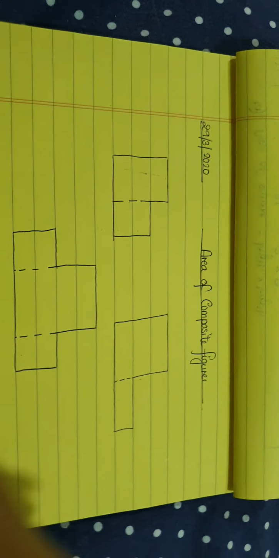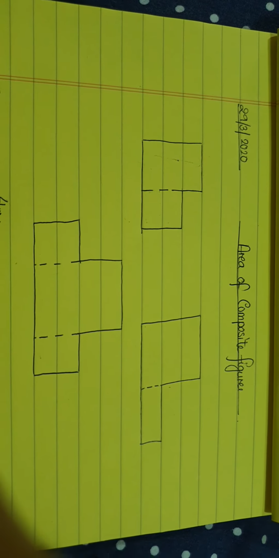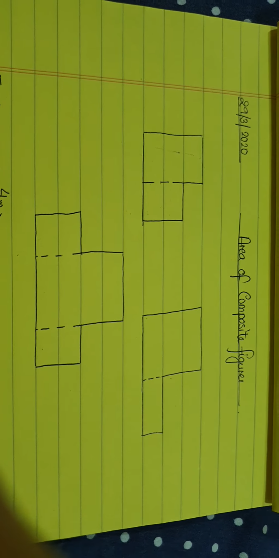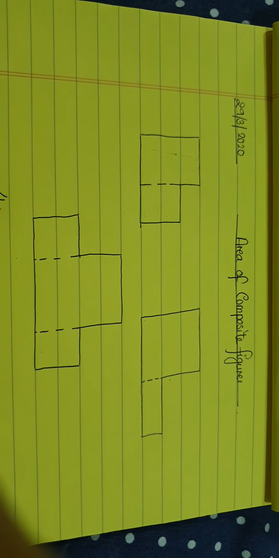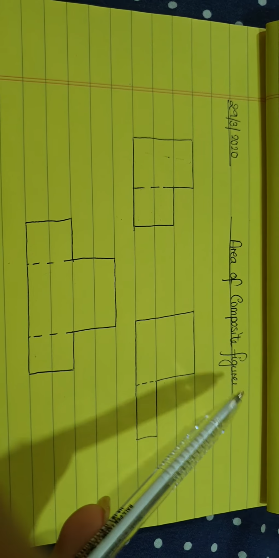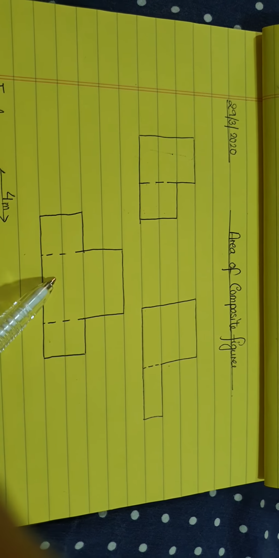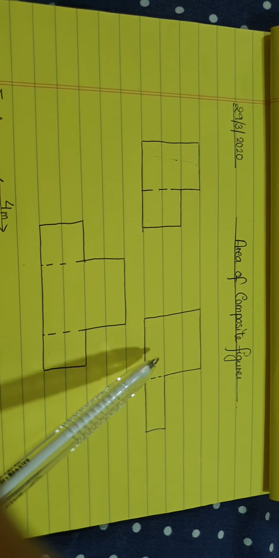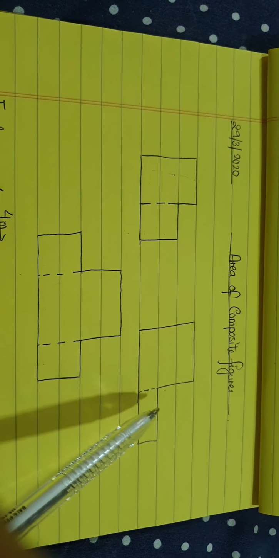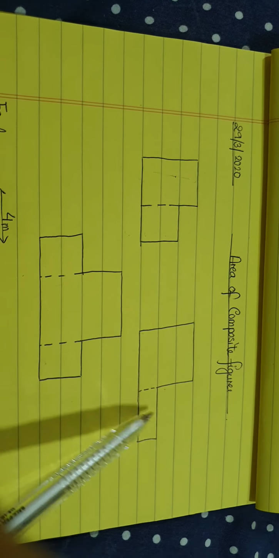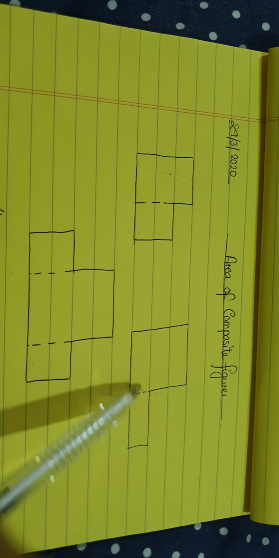Now the process is very simple, but for that you have to know proper formulas for area of square and area of rectangle. You have to understand it, you have to learn it properly in order to find the area of composite figures. So the process is nothing but we're going to separate both the figures from each other and individually find one by one. We're going to find the area of one figure and then the other one, and then we're just going to add them, and you will understand in a minute how we do them.